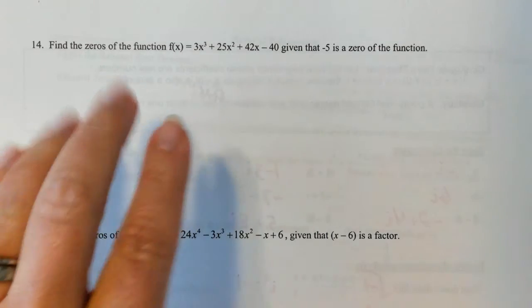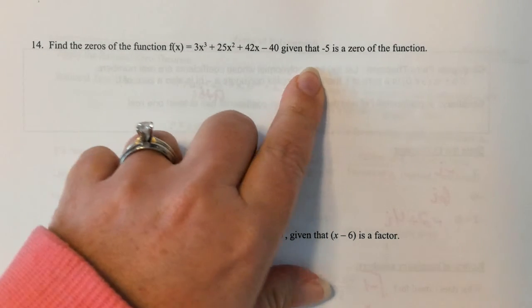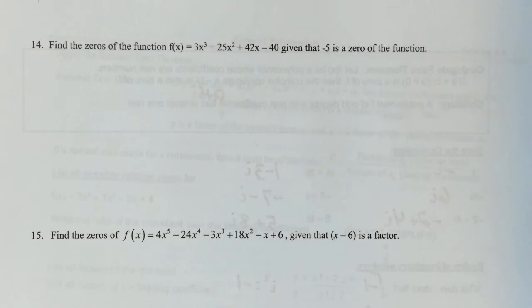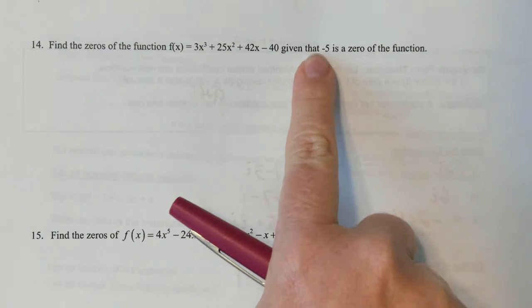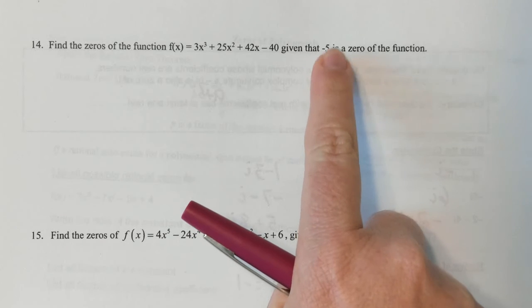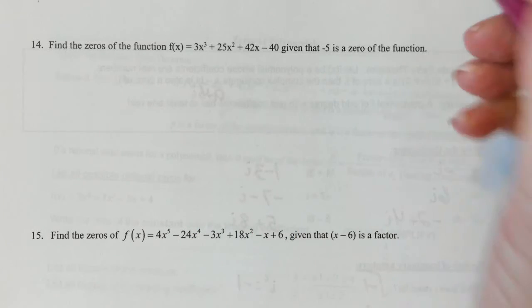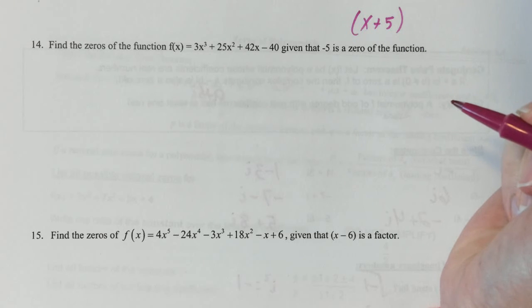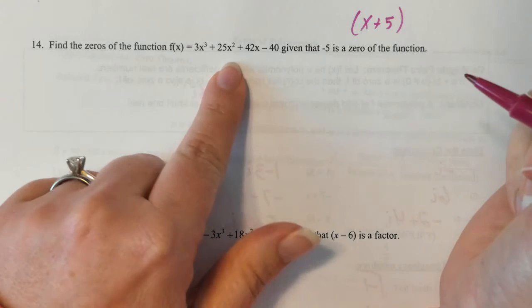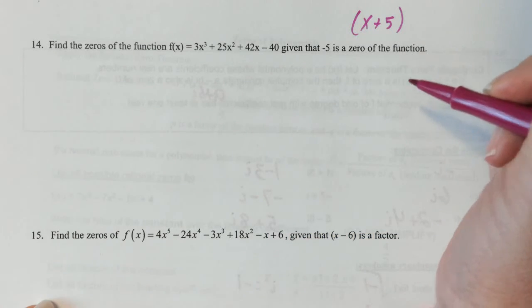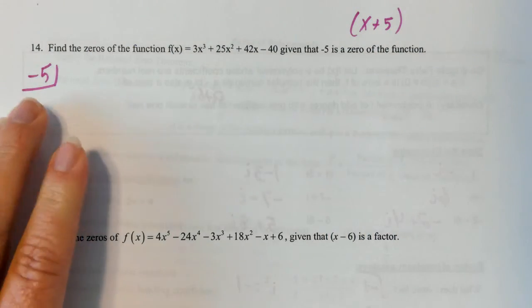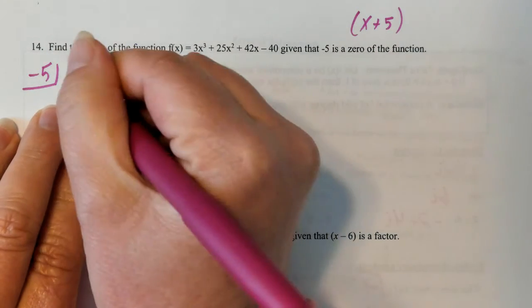Okay, another problem here, number 14. Find the zeros of this function given that -5 is a 0. Now notice the degree is 3. That means there are going to be 3 zeros. They're telling us that negative 5 is one of them. If negative 5 is a 0, then x plus 5 is one of our factors. We don't know what the other factors are, but x plus 5 is one of them. Since x plus 5 is a factor, negative 5 is a 0, I can put negative 5 in the box and do my synthetic division.